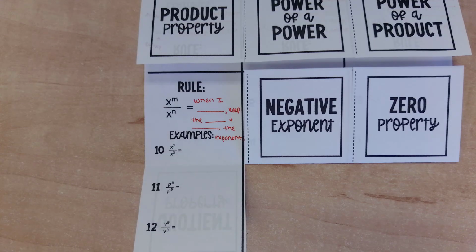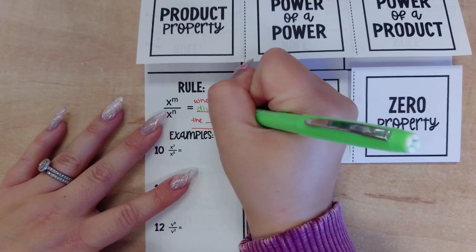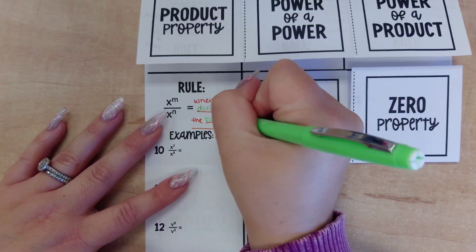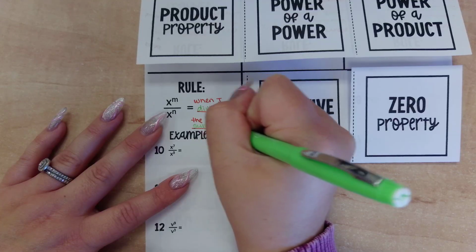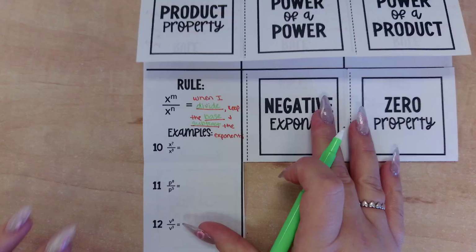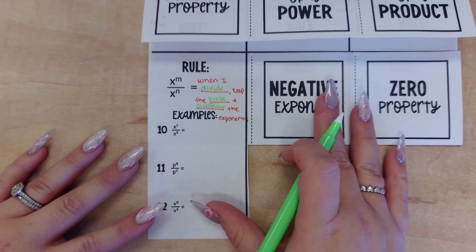Some sort of division is happening. So when I divide, keep the base and subtract the exponents. Now number 10 says x to the power 7 over x to the power 3.